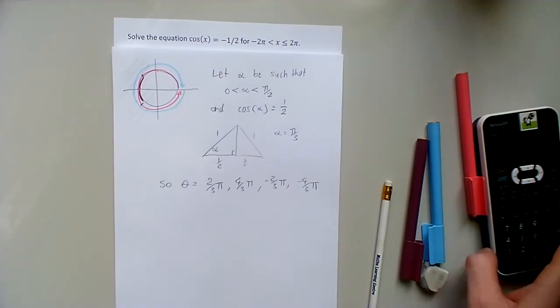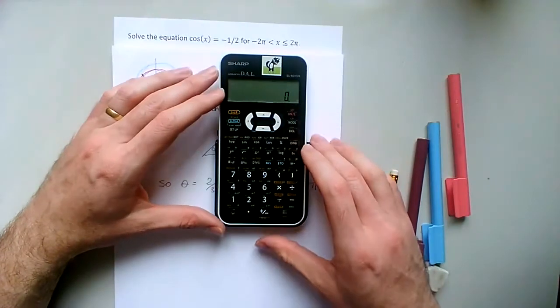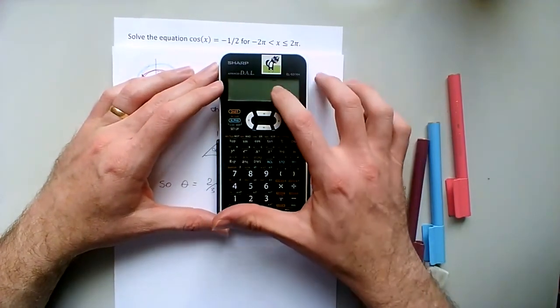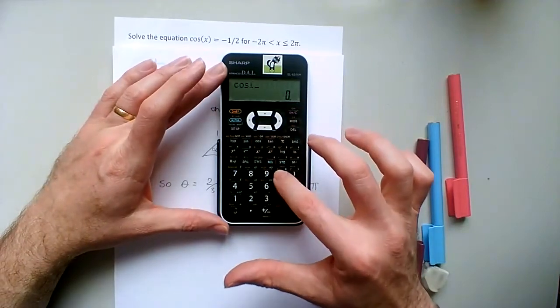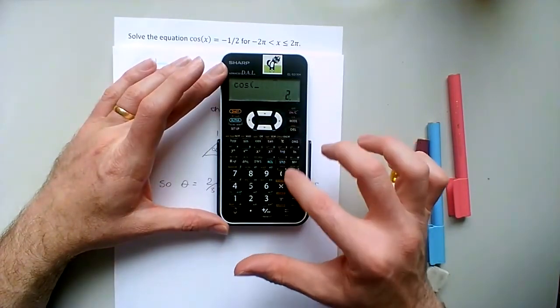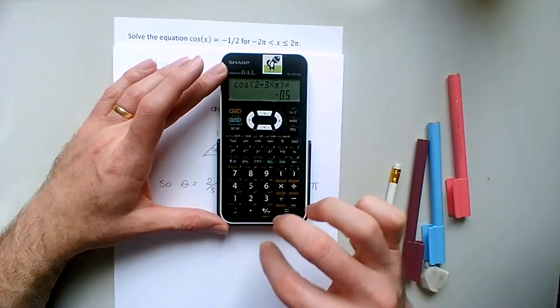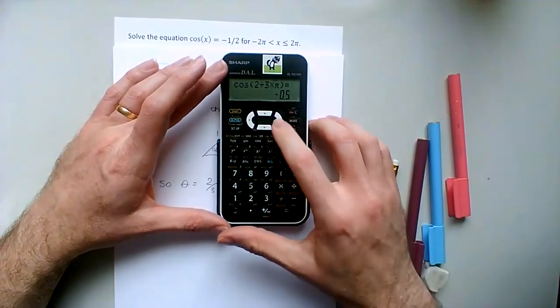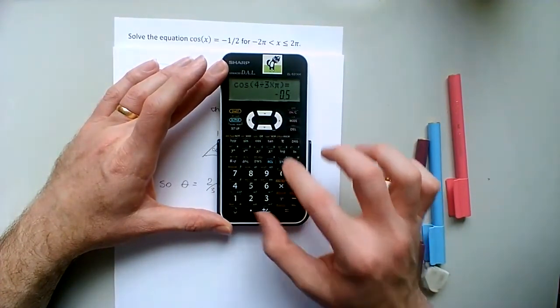Just let me check though. If I put my calculator here, and let's just check it's in radians. Yes, it is. Cos of 2/3 of pi is minus a half. Good, good, good. And then if I change that to 4/3 of pi, yes.